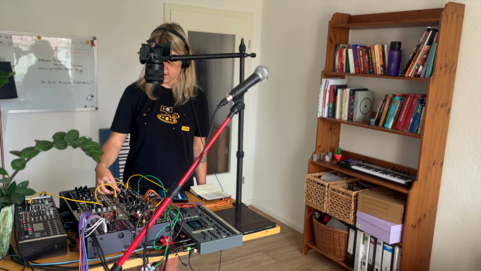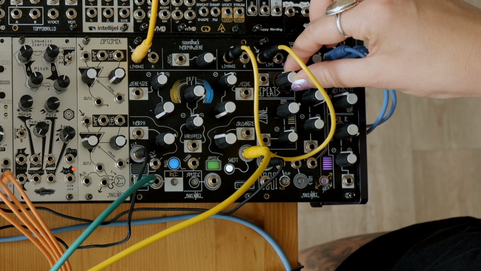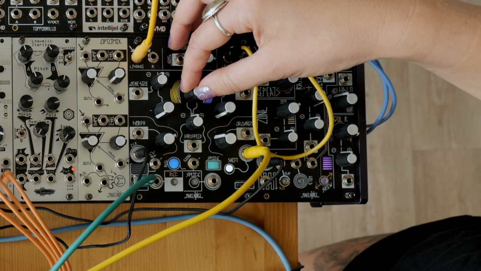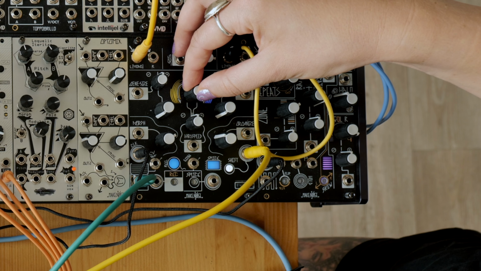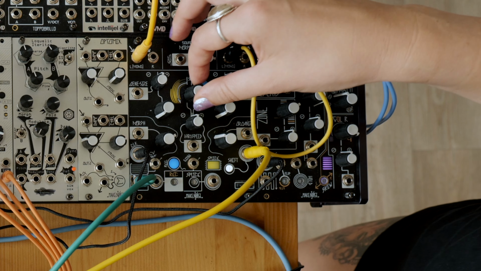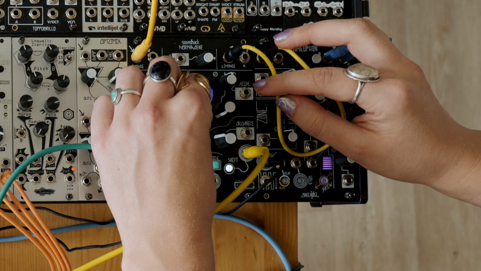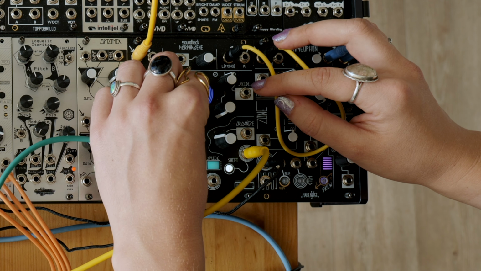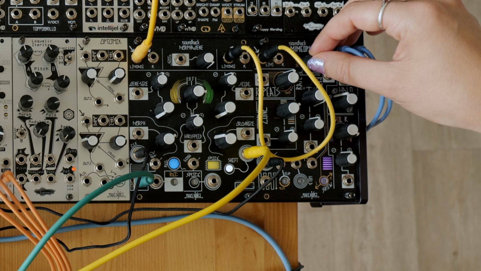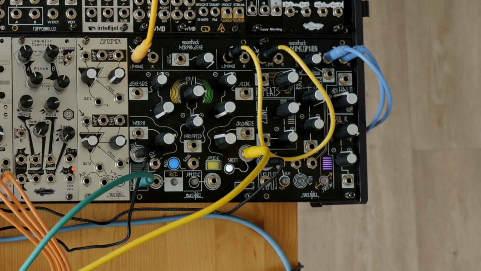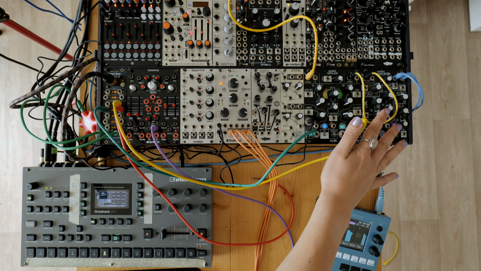You can make a whole choir playing with it. Okay, this is getting too crazy for me. Let's put it back to original speed. Again, all of this runs through the Mimeophon.